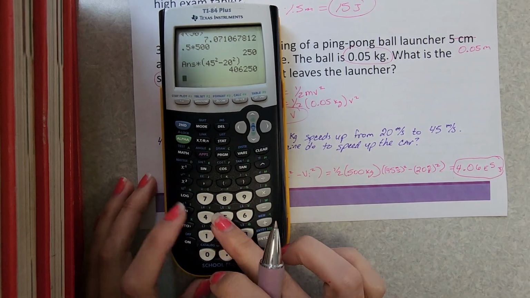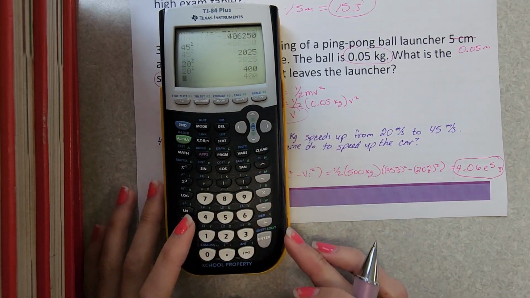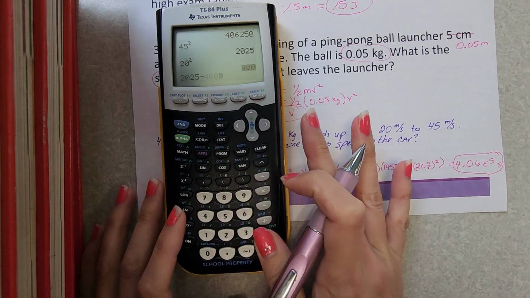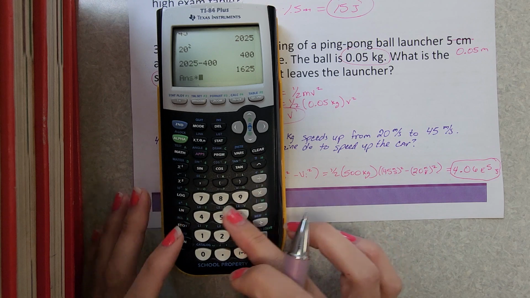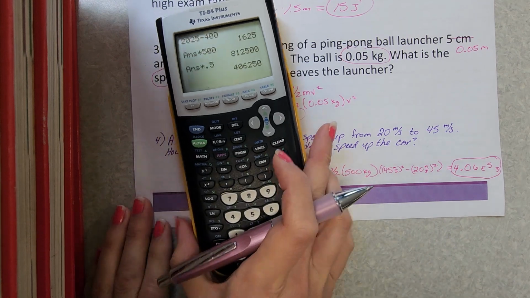Okay, we're just going to double check. 45 squared, 20 squared, subtract those two. Multiply by 500, and then multiply by 0.5. Check.